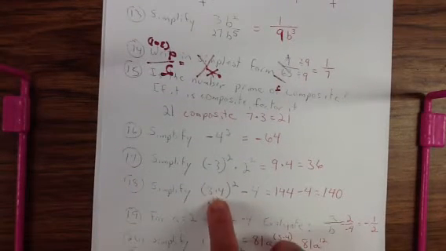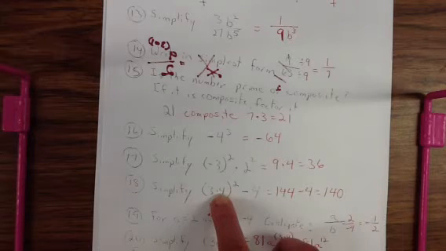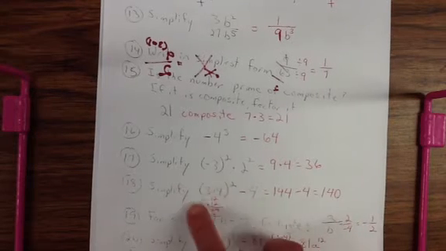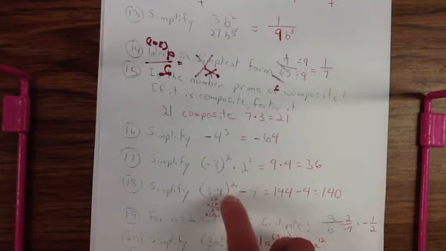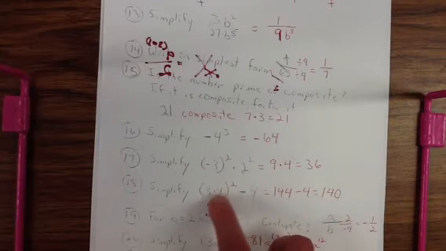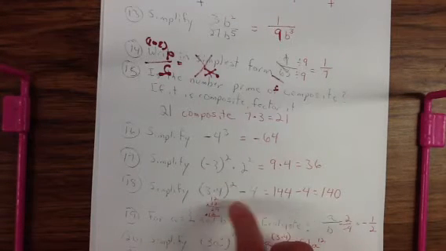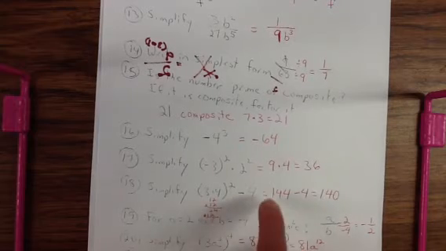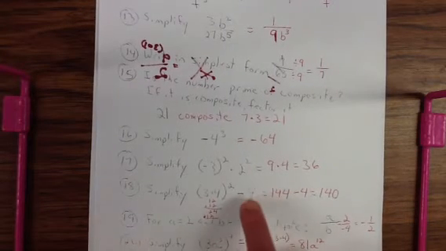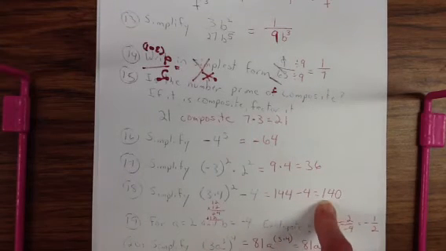Okay, simplify. 3 times 4 is 12, and that is getting squared. So squared of 12 is 12 times 12, and you would find that that is 144 minus 4, so that would be 140.